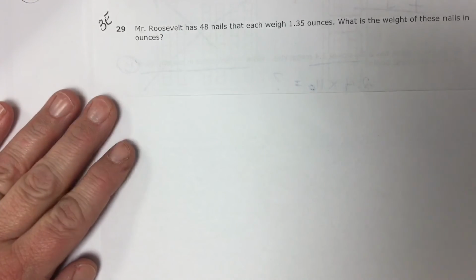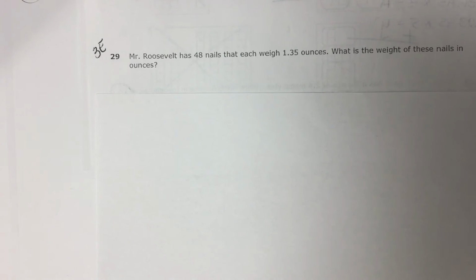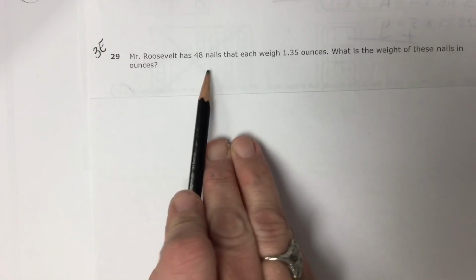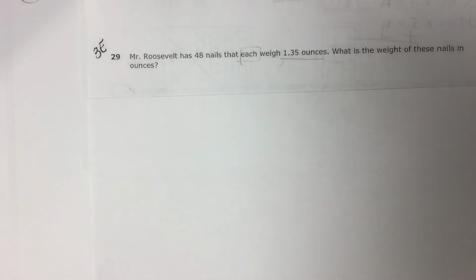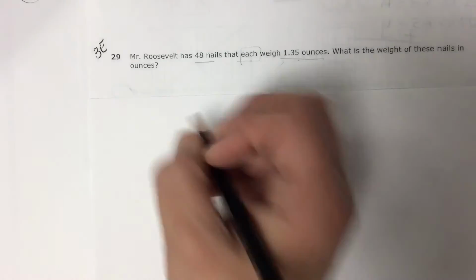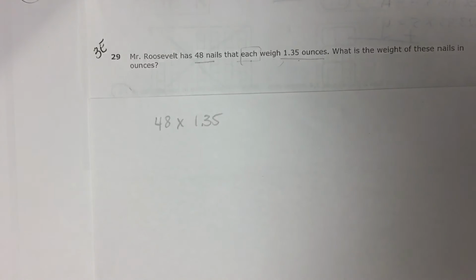All right. Mr. Roosevelt has 48 nails that each weigh 1.35 ounces. What is the weight of these nails in ounces? Well, he has 48 nails, and each weighs 1.35 ounces. So 48 nails, each 1.35. We said that that was a multiplication problem. Okay, so what would you get for your answer when you solve this?